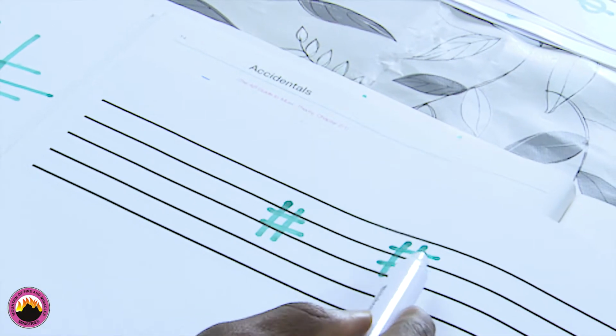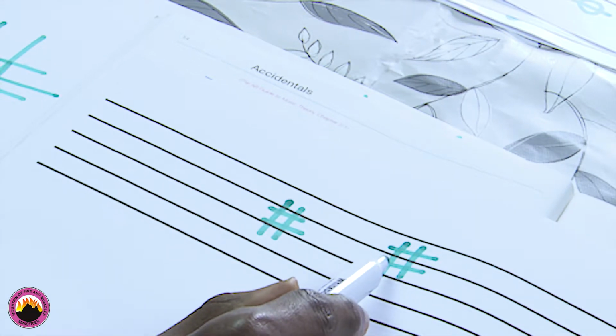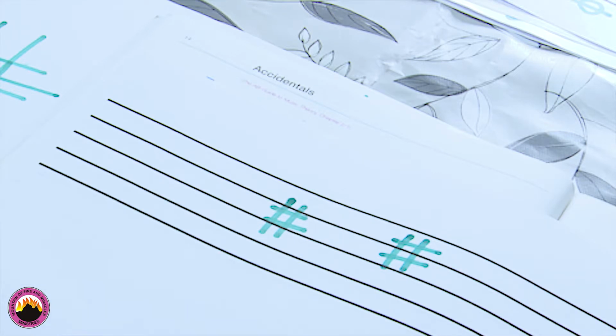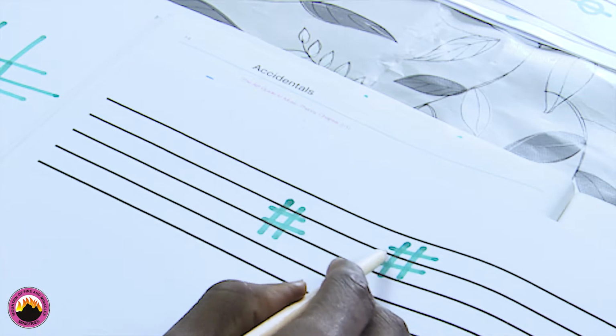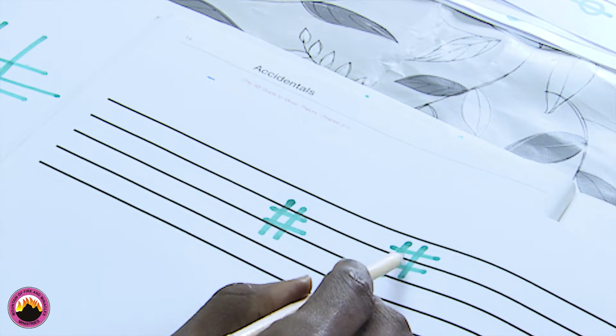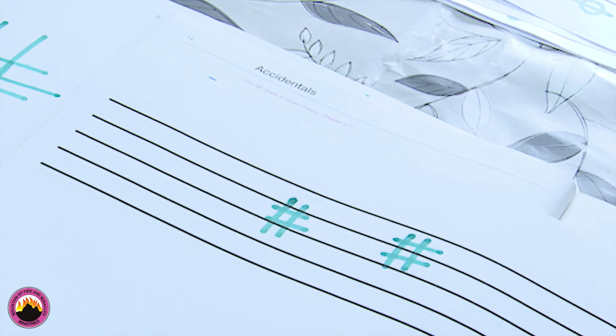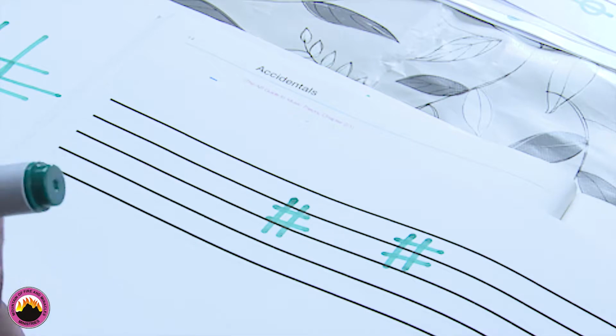Yeah. So if your sharp is supposed to be on a line, then you have it this way. You can notice that the fourth line actually passes through the sharp, and there's equal space up and below. So it's very important to place these accidentals accurately. The same thing applies to the flat.